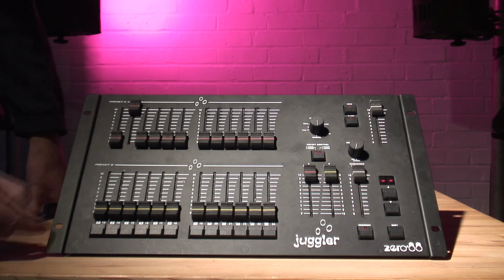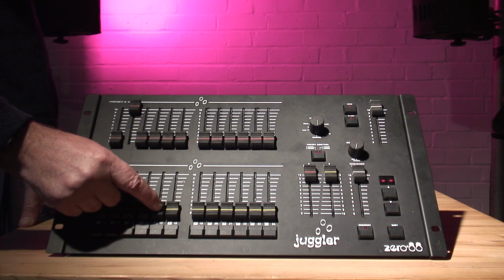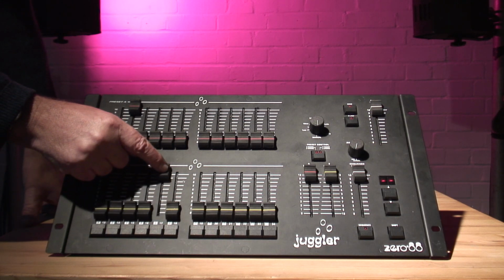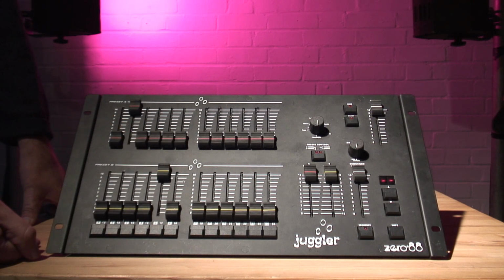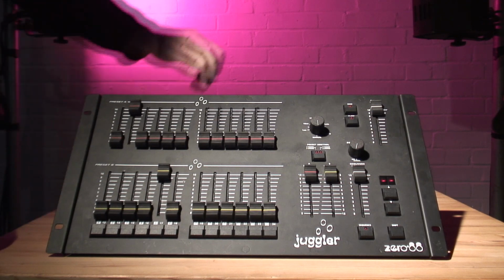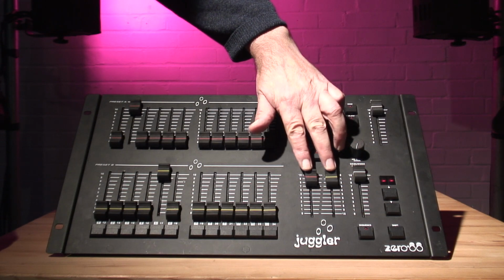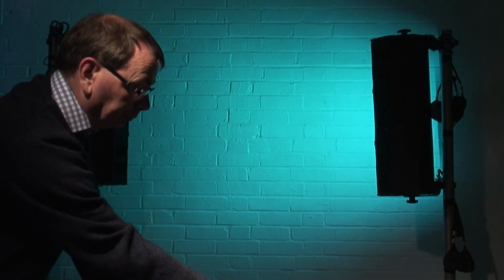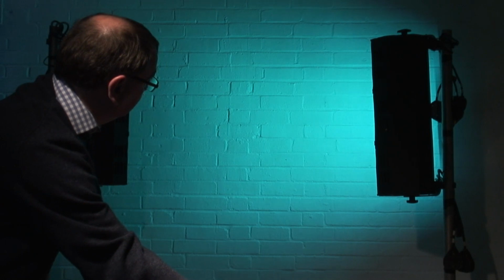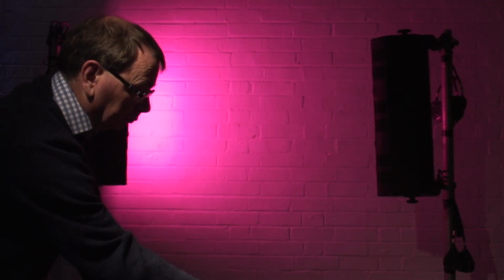Or what we can do is use the second preset, and we can set up on the second preset the lantern we want to move to. And you will see at the end we've got 2 preset masters, and by sliding the 2 together we change from one preset and back to the other.